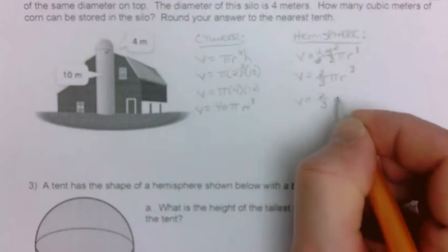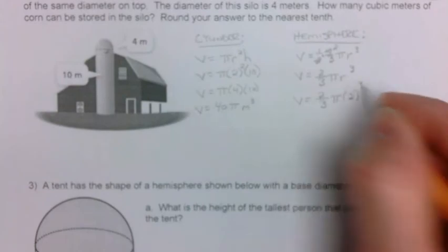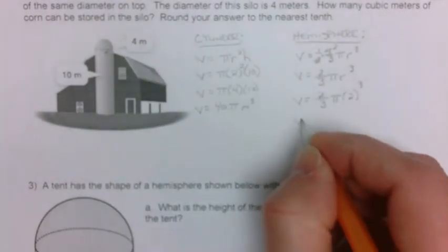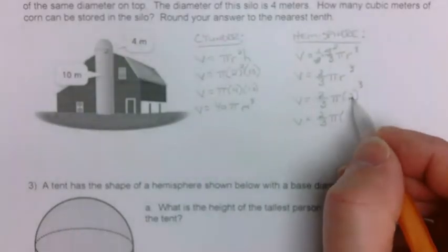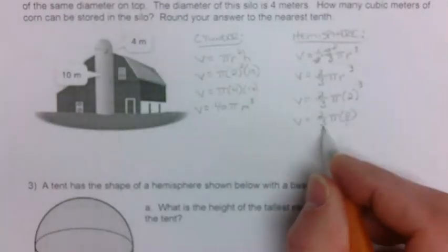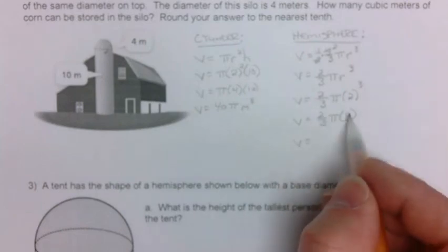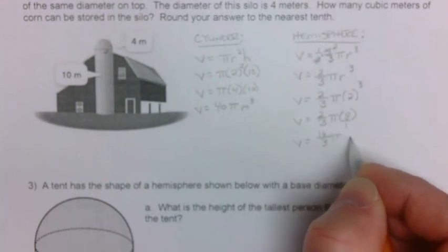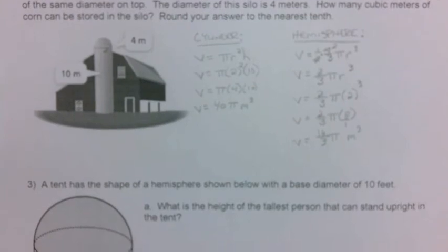Substituting in for the radius, we said that the diameter was 4, so the radius had to be 2. And if we do 2 to the third power, we're going to have 2/3 times pi times 2 times 2 is 4, times 2 again is 8. And now, 3 doesn't simplify with the 8, so I'm just going to multiply here. 2/3 times 8 over 1 is going to be 16/3 pi. And again, it's cubic meters for the units. So that's for the volume of the hemisphere.